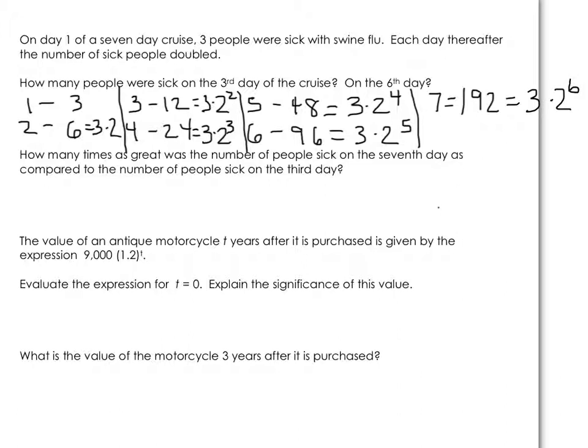So how many times as great was the number of people sick on the 7th day as compared to the number of people sick on the 3rd day? So the 7th day is 3 times 2 to the 6th. The 3rd day is 3 times 2 squared.